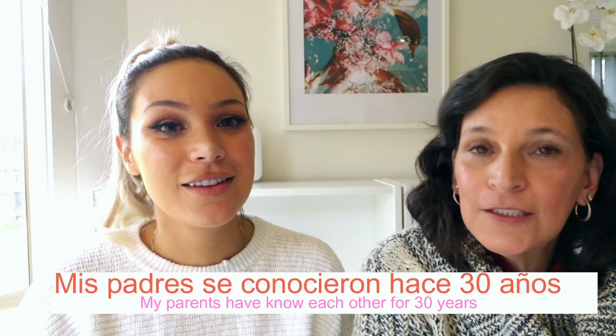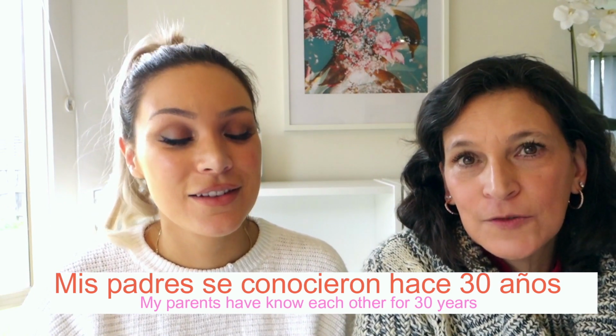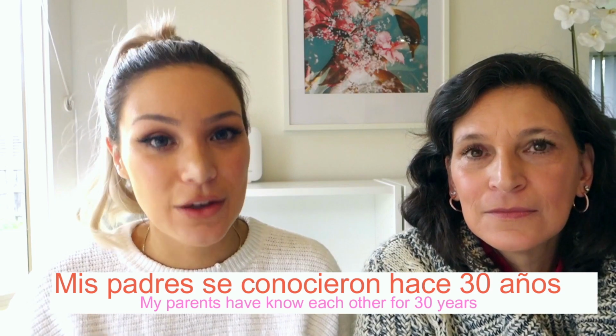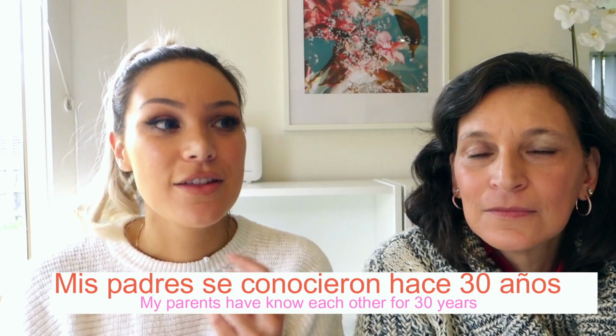The next example would be se as a reciprocal action. Mis padres se conocieron hace 30 años. Se conocieron. They met 30 years ago. That's third parties and an action that they did 30 years ago. It's reciprocal because they both met each other. Se conocieron, they met 30 years ago. So that's an action that these 2 people, mis padres, my parents, did 30 years ago, if that makes sense.